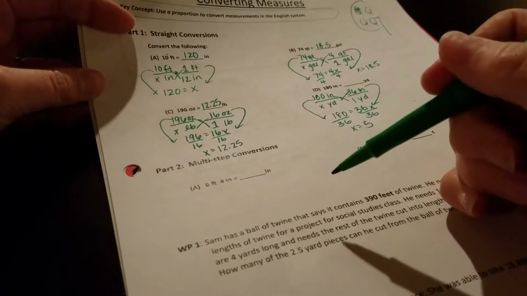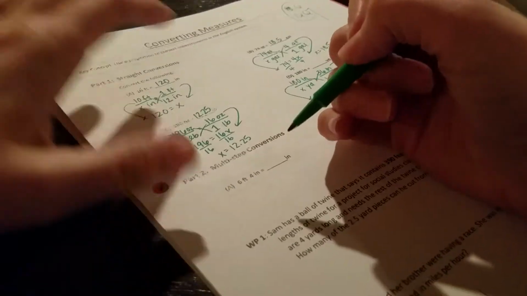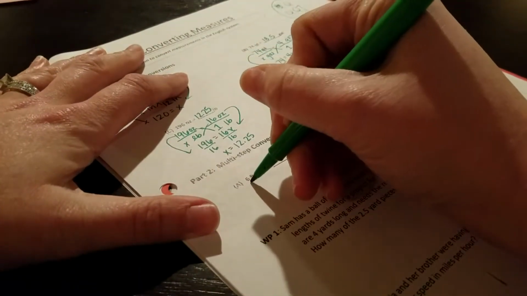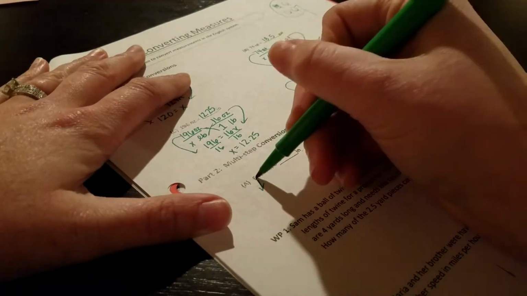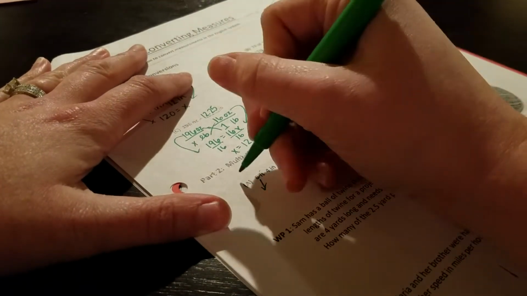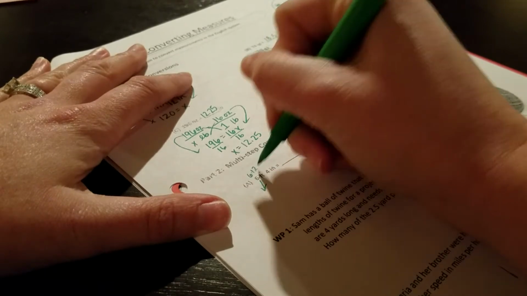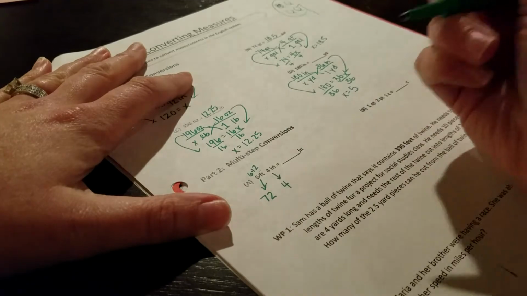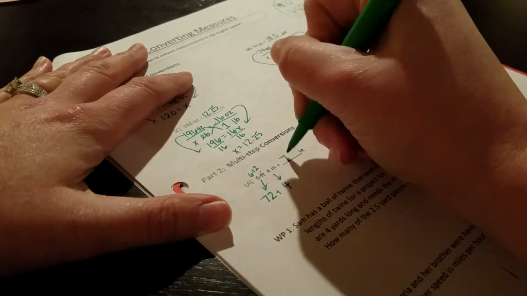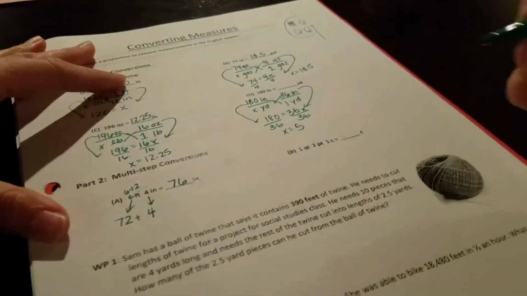In these next 2 examples, these are multi-step conversions. So these I let you do a little differently. You can think to yourself, we're going from 6 feet 4 inches to just inches. In 1 foot, there are 12 inches. So in 6 feet, there would be 6 times 12 inches, or 72 inches. Plus 4 more inches is going to give you 76 inches.